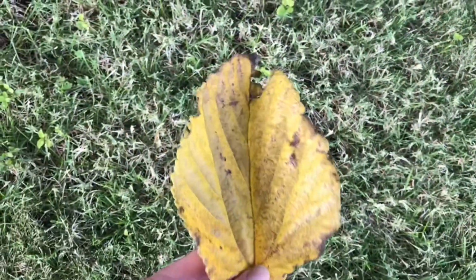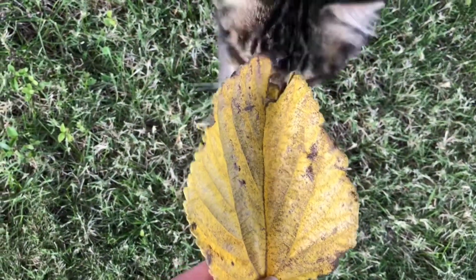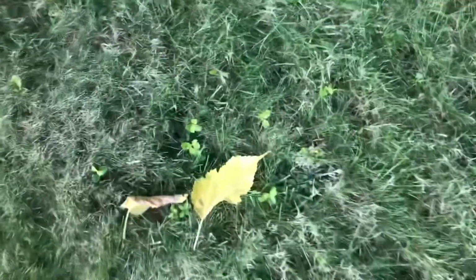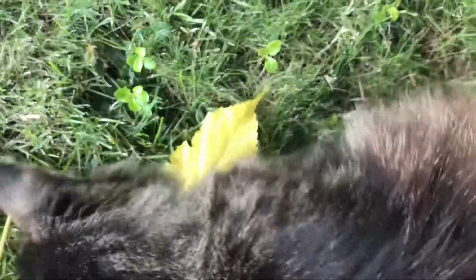Okay, so this leaf, for example, is yellow. That one has fallen off the tree. Hi, Bitey. And most of the leaves that we see on the ground here have turned yellow.